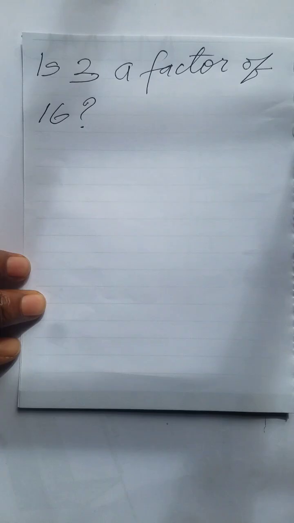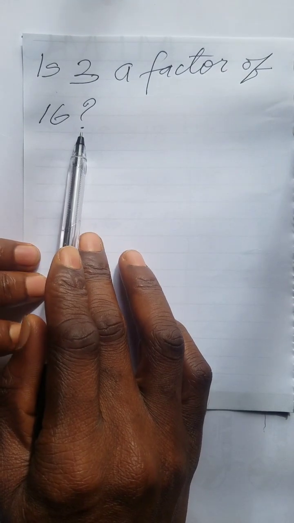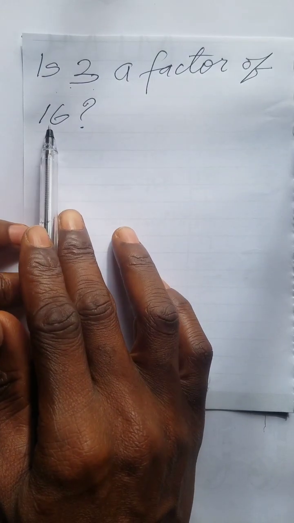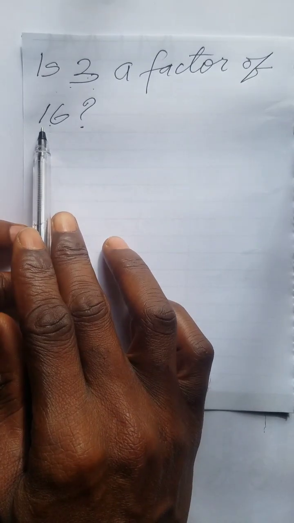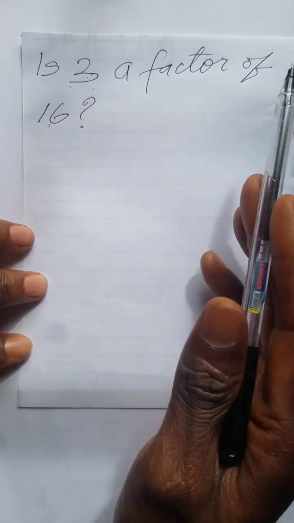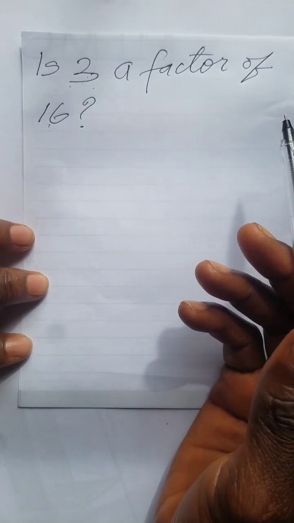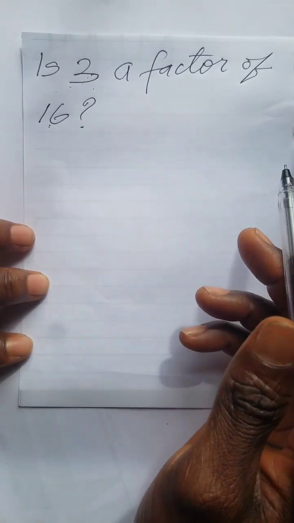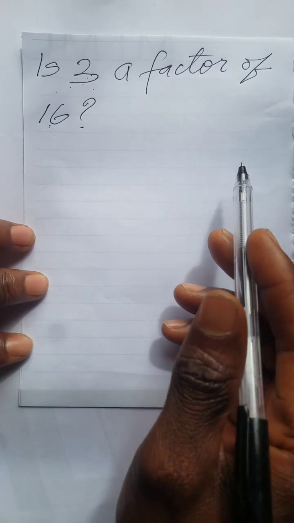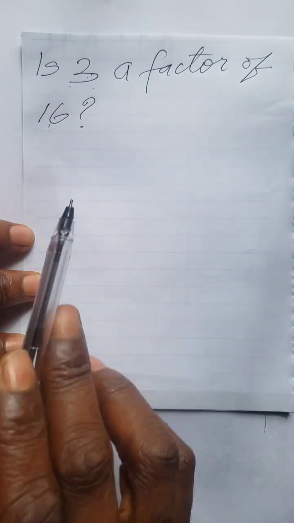So, if you are asked, is 3 a factor of 16? It's a very simple question. Run your 3 times table and find out if any of the numbers will multiply 3 to give 16. If any whole number multiplies 3 to give 16, then 3 is a factor. So 3 1s are 3, 3 2s are 6, 3 3s are 9, 3 4s are 12, 3 5s are 15, 3 6s are 18. We skipped 16. We did not hear any number.